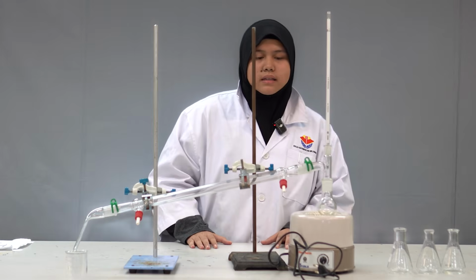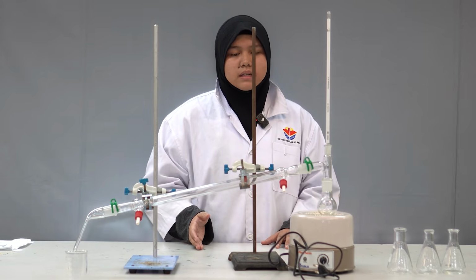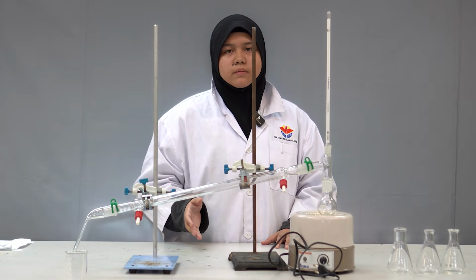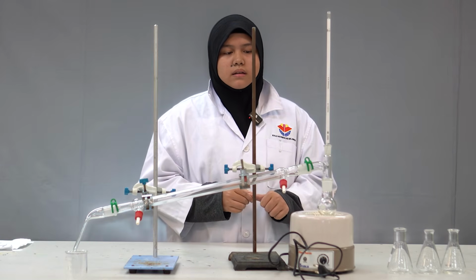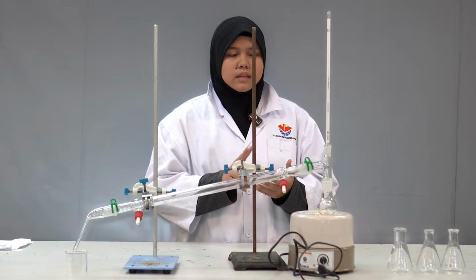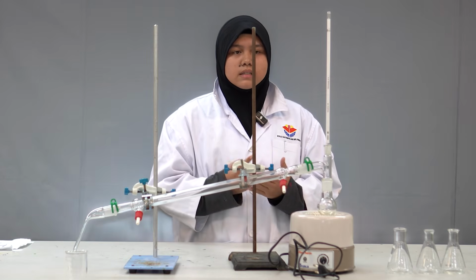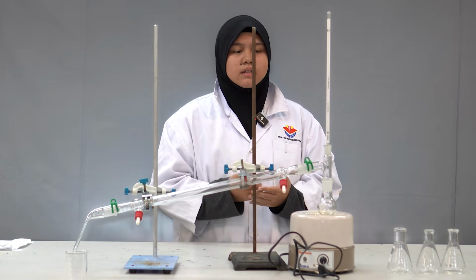Other industries that use the principle of distillation are the perfume and essential oil industries. They use two types of distillation, steam distillation and simple distillation.